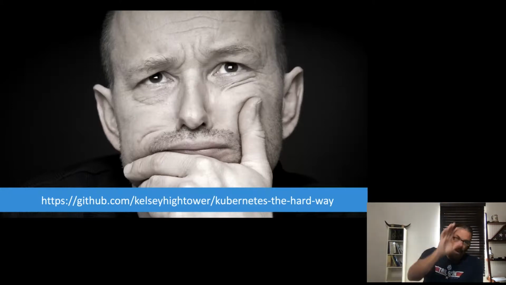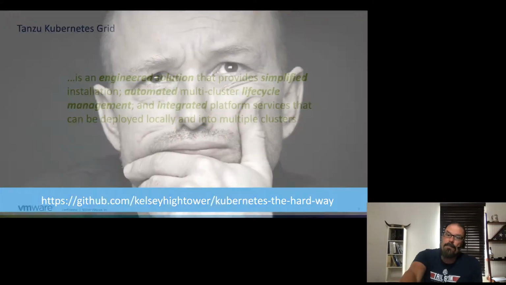Now, I tell you that, by the way, if you haven't yet, and if you're interested and if you've built clusters, a great reference to go check out is Kelsey Hightower's Kubernetes The Hard Way. He dives in and goes through some of these things on how to set it up all the difficult way.